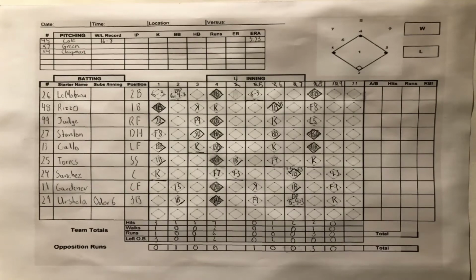So there is a backwards K in Rizzo's at bat in the 3rd inning, which is right here. This indicates that there is a strikeout where the batter did not swing on the last pitch of the at bat. In Stanton's at bat in the same 3rd inning right here, he hit a triple, which is labeled 3B for the 3 bases he advanced.